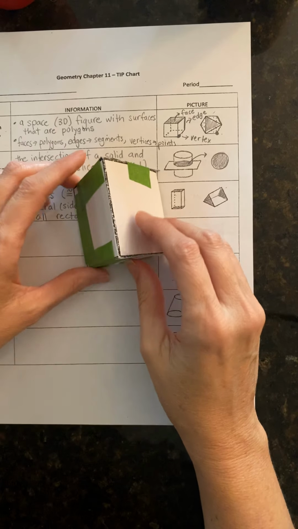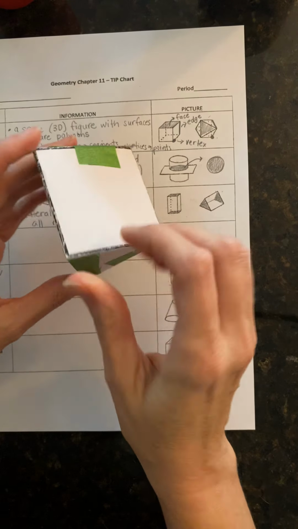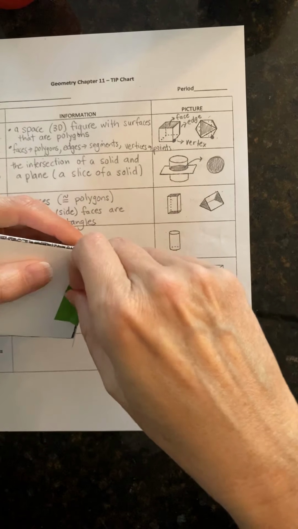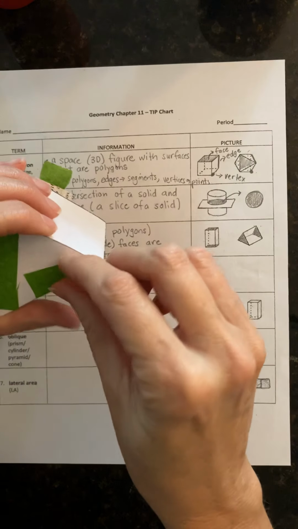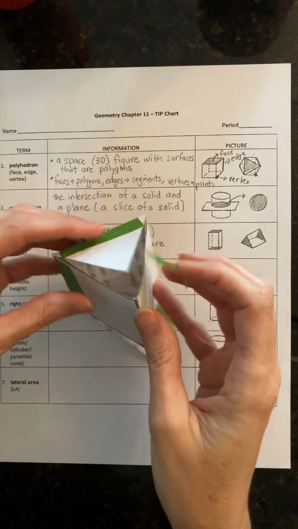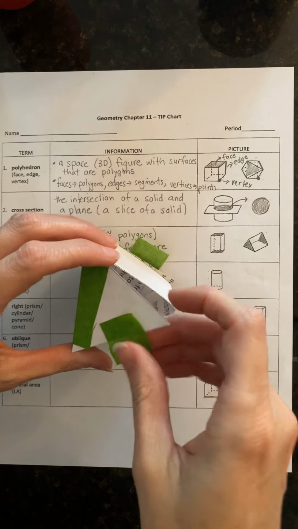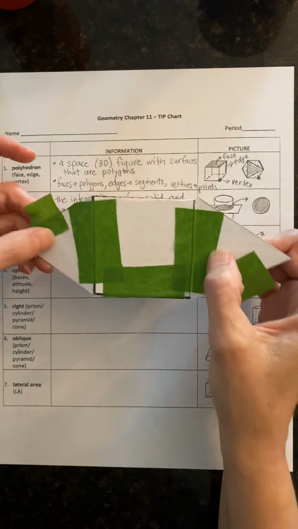So I made one like this for you just so you could see it, and I'll try to take it apart real quick. I taped it with painter's tape so y'all could see. So if I open this thing up, see the two bases are triangles, congruent triangles. That's the two bases right there. This one and this one.